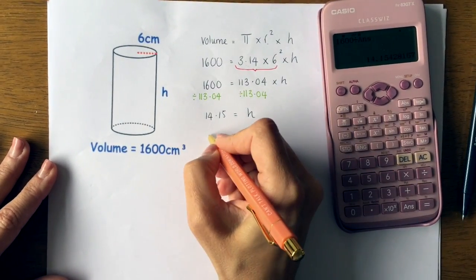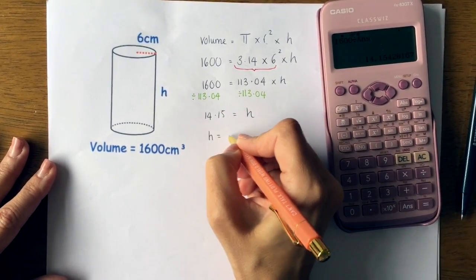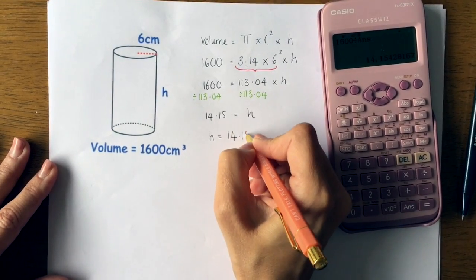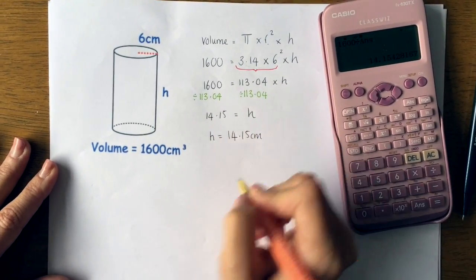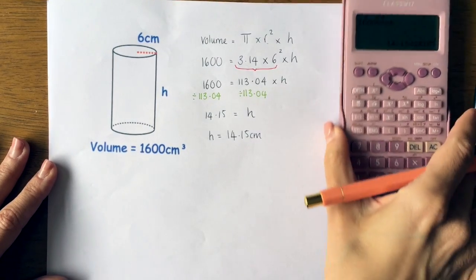And that's all you have to do. So let's finish it off properly. h equals 14.15 centimetres. Have a go at a couple of your own now.